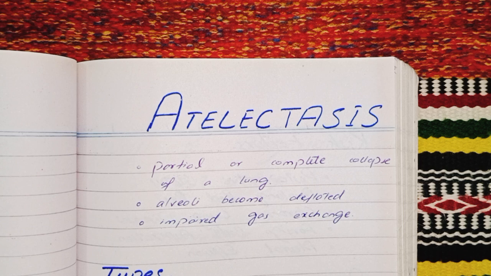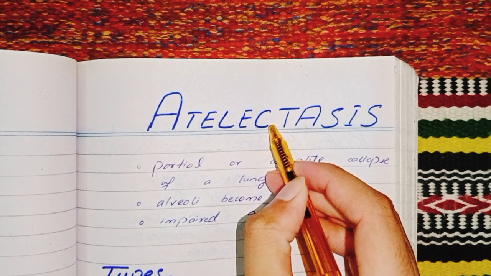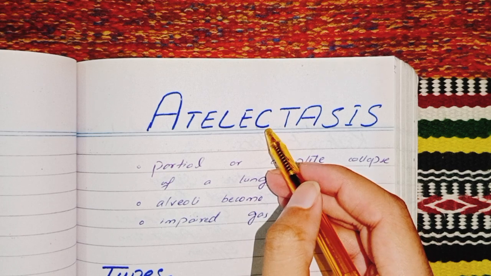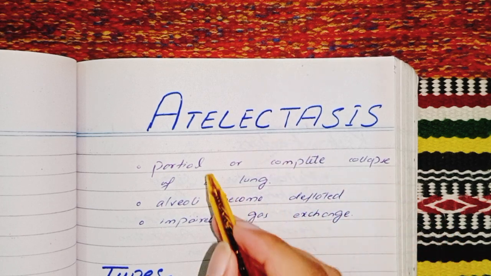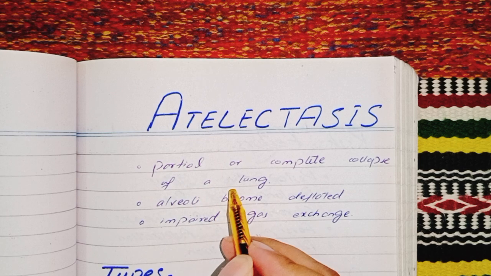Today our topic of discussion is atelectasis. Atelectasis, also known as lung collapse. To start, what is atelectasis? Atelectasis is a partial or complete collapse of a lung or a section of lung.